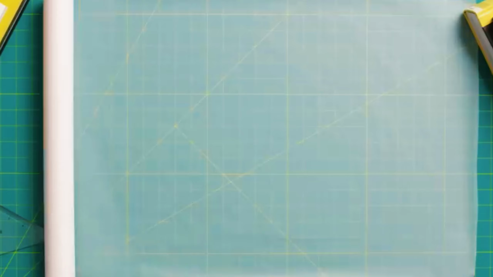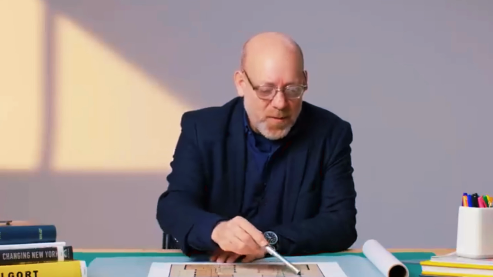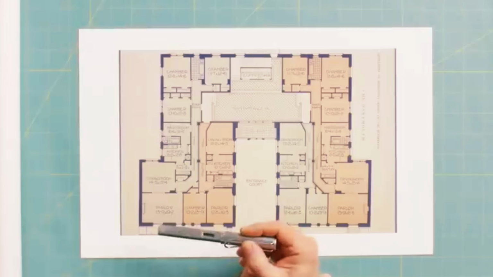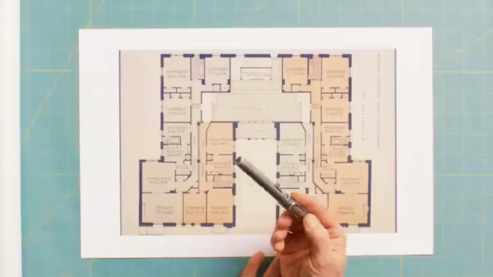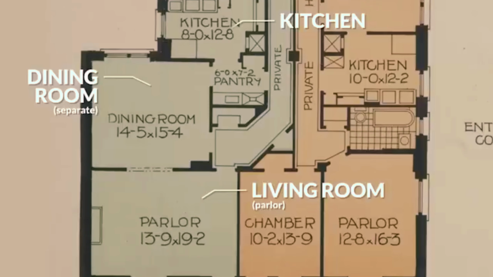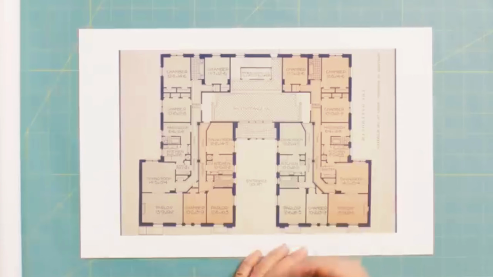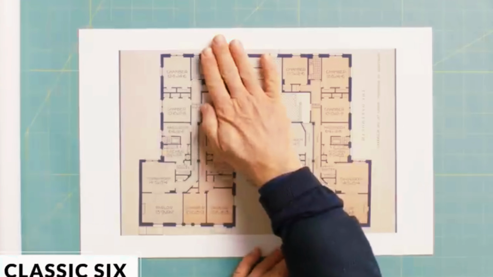Let's look at one building called the Dartmouth at 509 Cathedral Parkway in Manhattan. We're just going to talk about this apartment here on the left. This one's actually a Classic 7, which is another typical kind of apartment. And as you can see, there's a main living room or a parlor, a separate and distinct dining room, a kitchen. Here it's 3 bedrooms and then a maid's room. And that's what makes the 7. Or you subtract one of those bedrooms and it becomes a Classic 6.